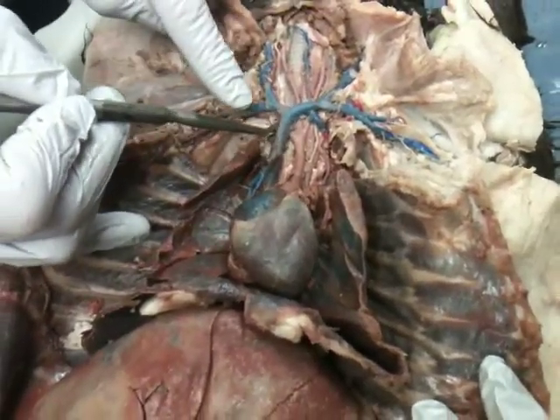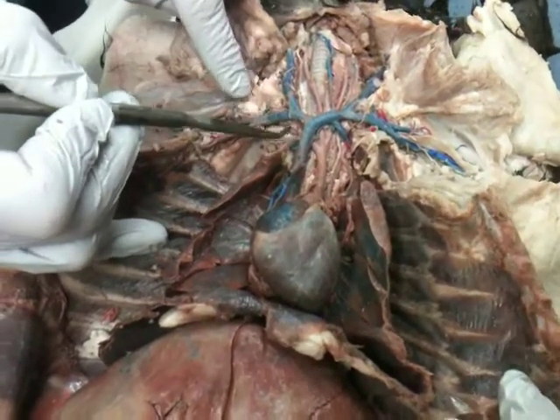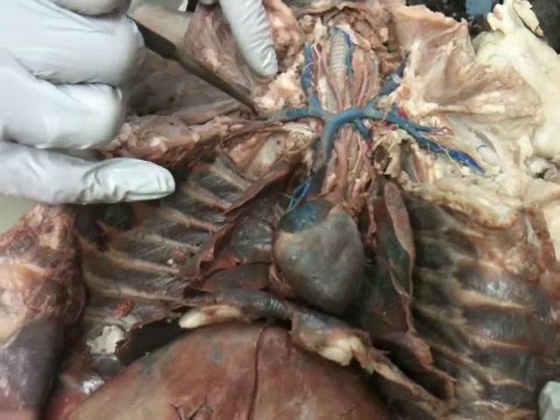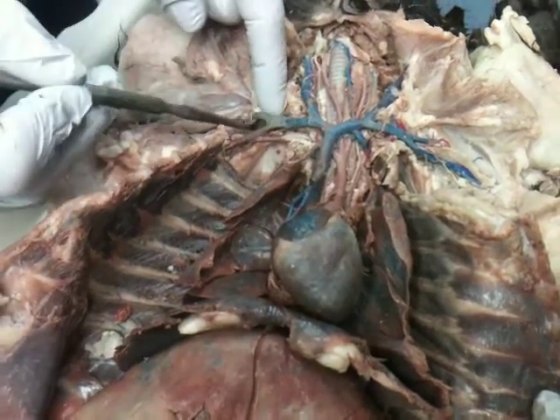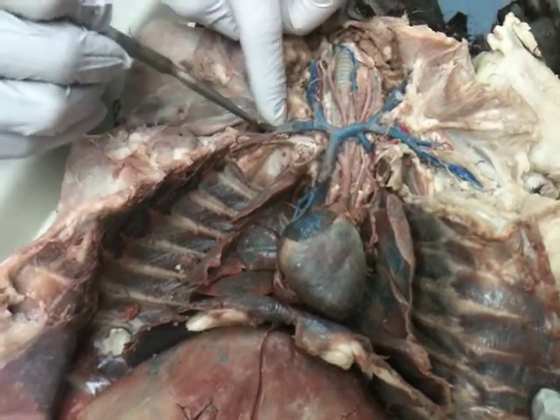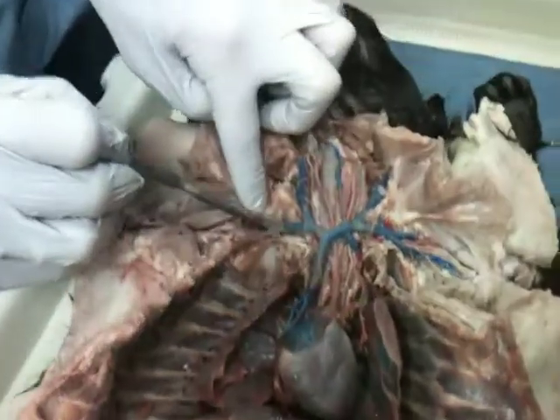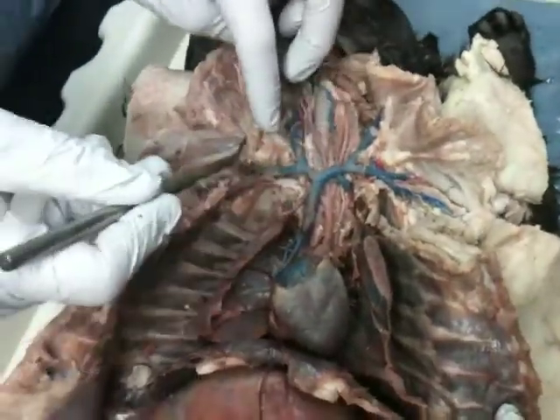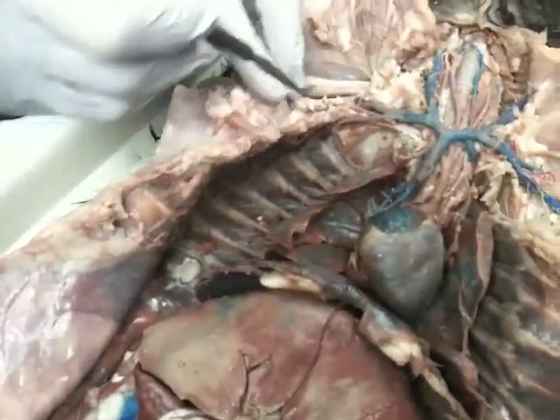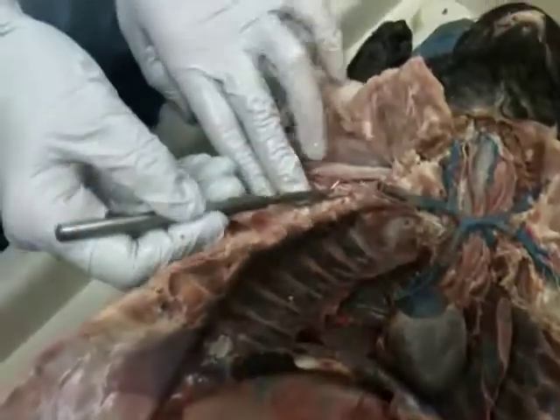The subclavian will continue on. It's been broken off over here. It'll send a branch off deep to the subscapular area, similar to the vein, so it would be down around that area. Okay? Once the branches come off in the long thoracic, it's now the brachial artery. Out here is the brachial.